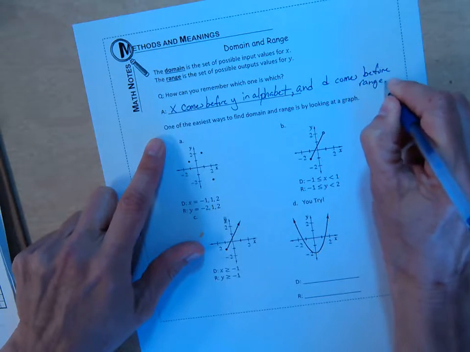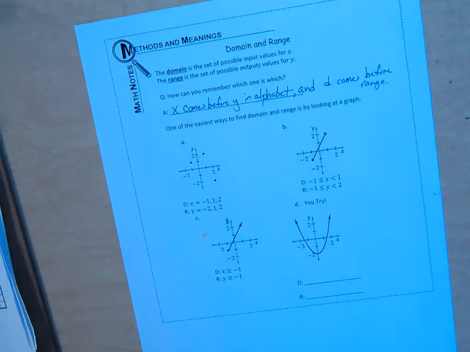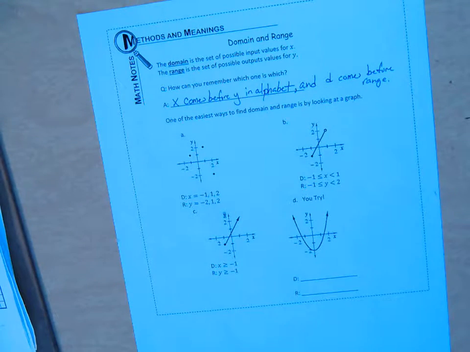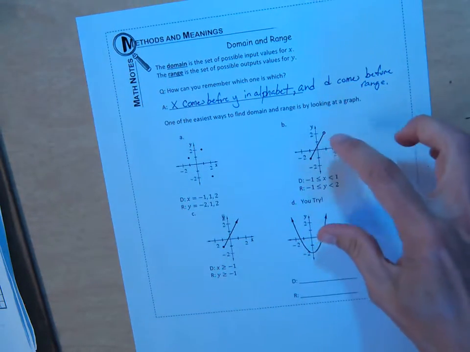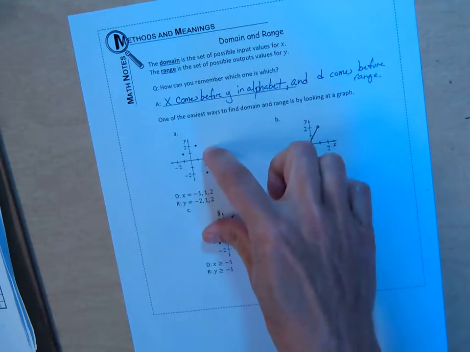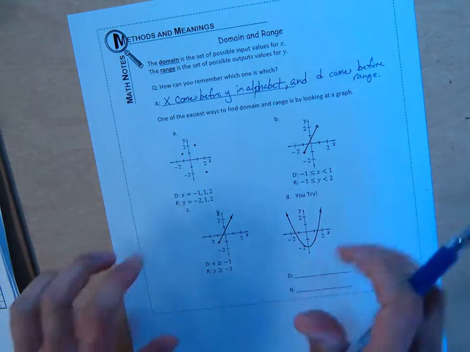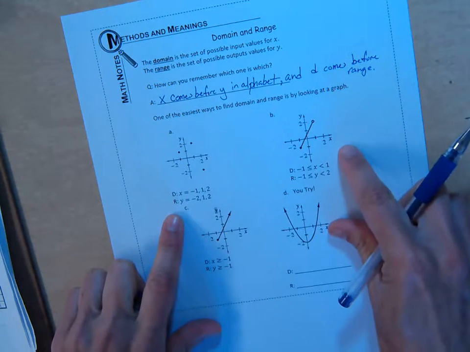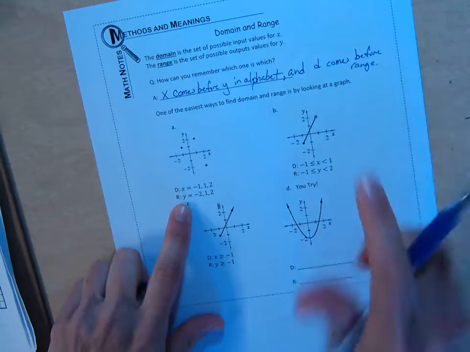So, it's hard to actually tell what the domain and range is from looking at an equation, but you've actually been doing a wonderful job today. It's easier when you look at a graph, and this is what you're going to practice for your homework too, is looking at a graph and saying what the domain and range are. So I'm going to explain these and show you a different notation.